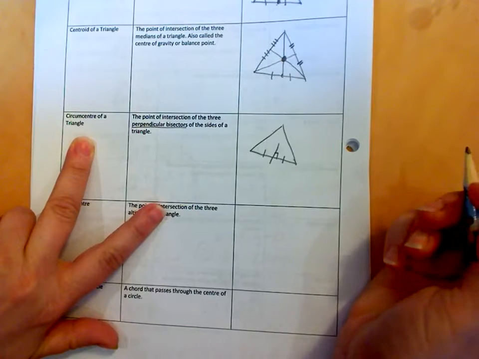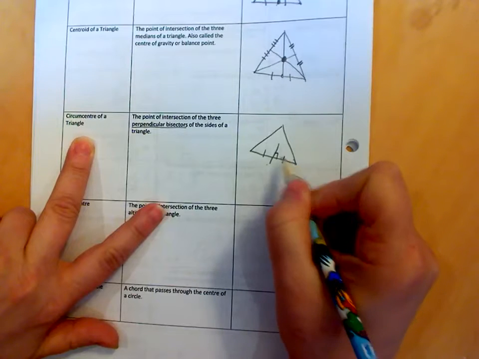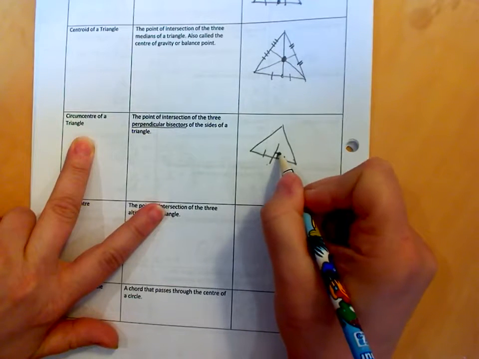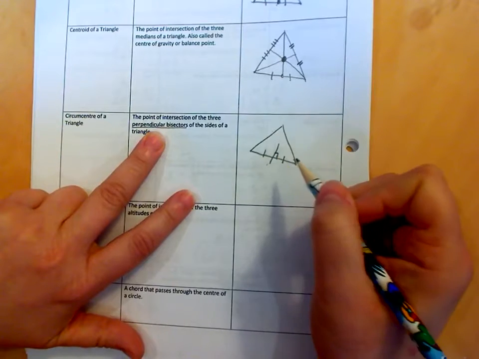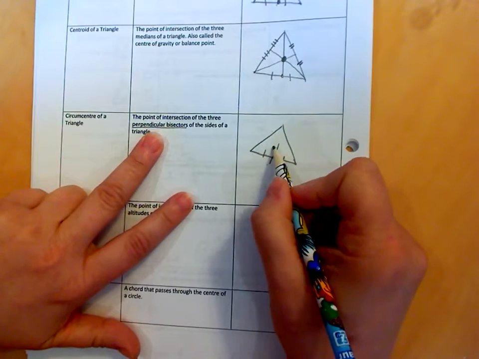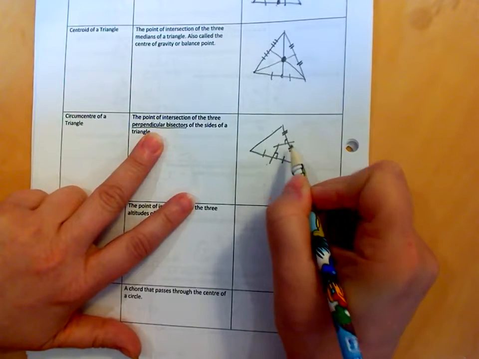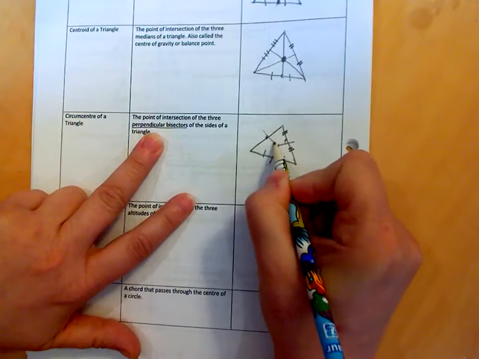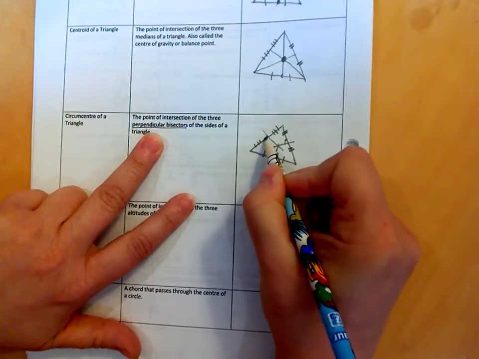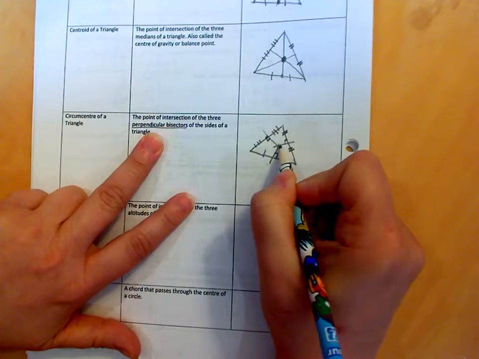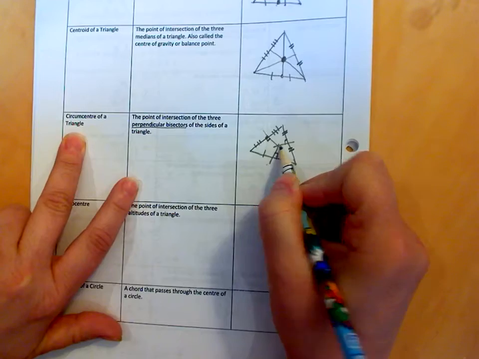Oftentimes it doesn't. But a line that cuts the side of a triangle in half and does so at 90 degrees is called a perpendicular or right bisector. And where all three right bisectors meet, because each side has a midpoint and can have a line drawn at 90 degrees, where those three perpendicular bisectors meet is called the circumcenter.